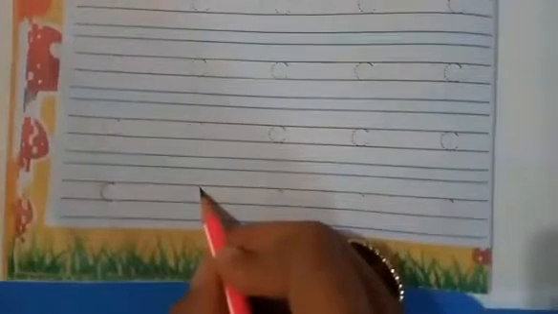Dear students, now write with me K. How we write K? You start from second line and go round and stop it here in third line. Look at here, this is dot. You start from dot and start from second line, go round and stop it here in third line.